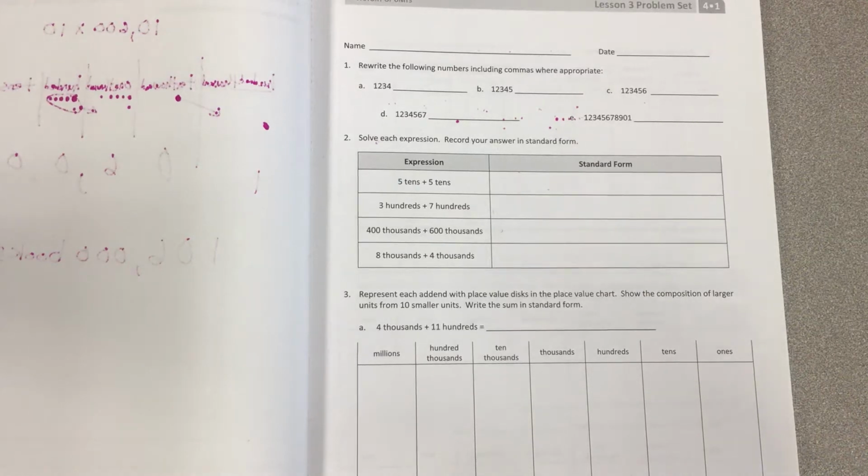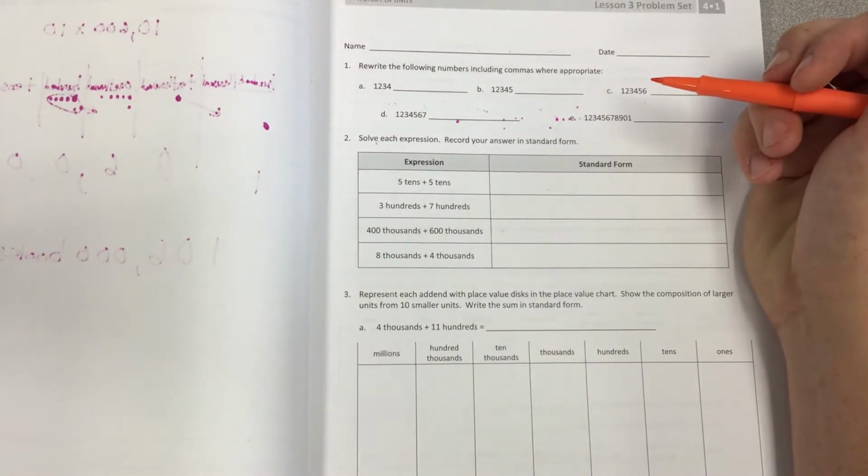For the lesson 3 problem set, we're going to look at a few of the problems, cover them, and then afterwards you'll complete the rest of them independently or with Miss Frank. For the first set of problems, it talks about rewriting the numbers using commas where appropriate.